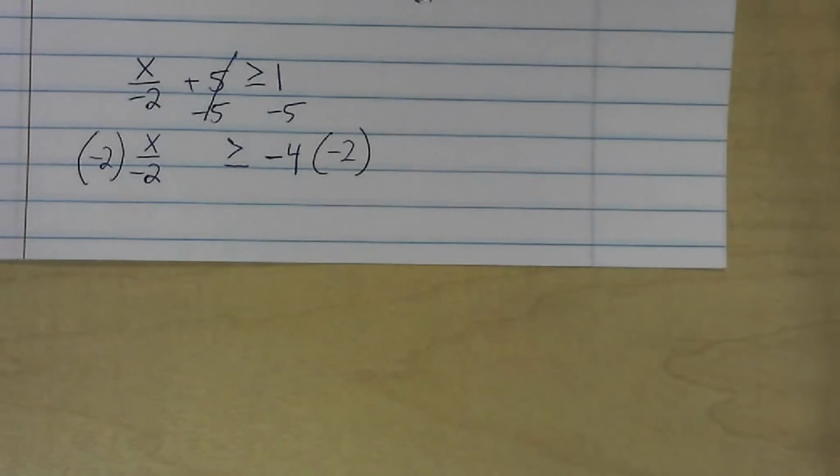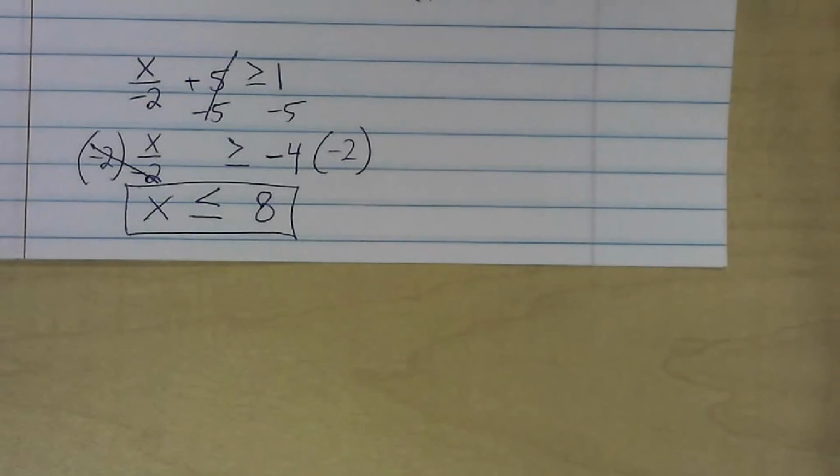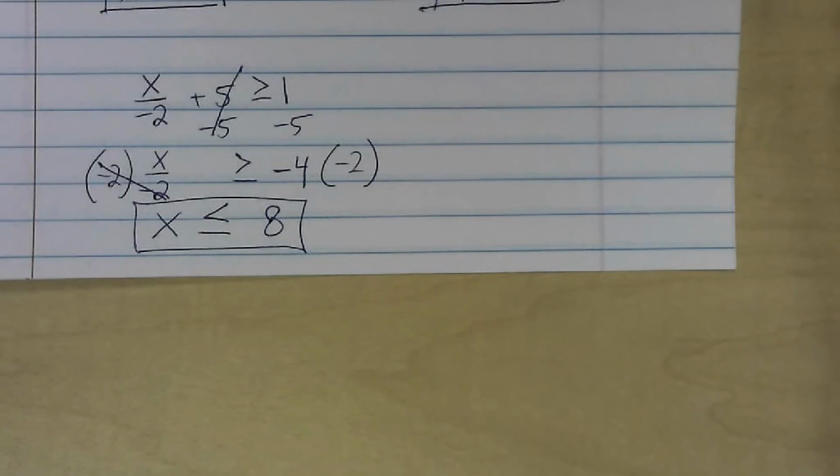Now I have x divided by negative 2. The opposite is multiplying by negative 2. On the left, the negative 2's cancel. And on the right, negative 4 times negative 2 is positive 8. Because I multiplied by a negative number, I flip the inequality symbol. And that's it for solving two-step inequalities.